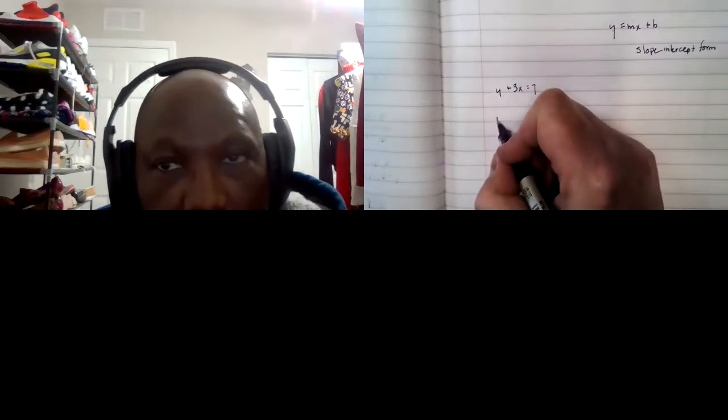So this is a typical equation. We dealt with these a lot when we're doing linear equations and isolating one of the variables. And you can see the difference. This is y plus, this is y equals. So we have to turn this one to look like this one, which means we change it. We start with y equals.